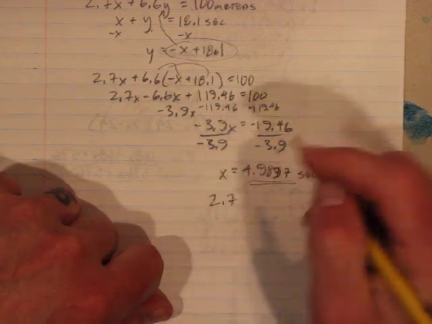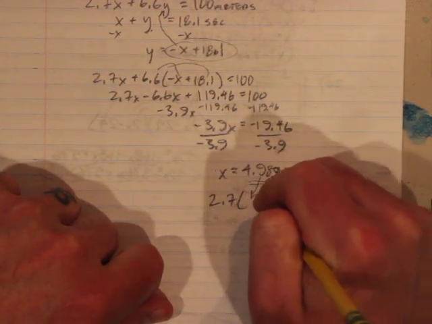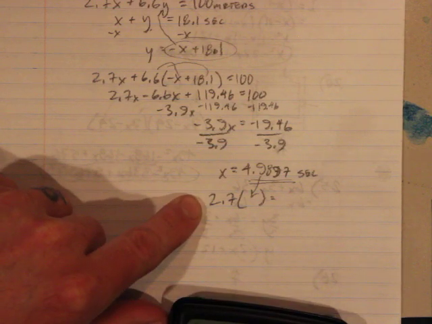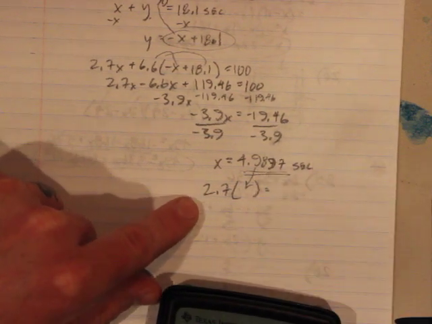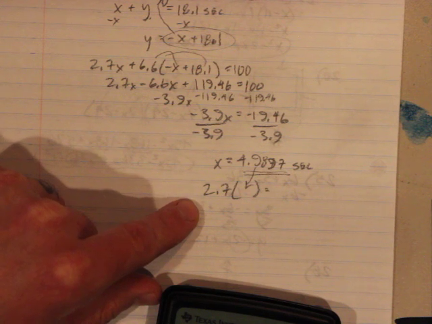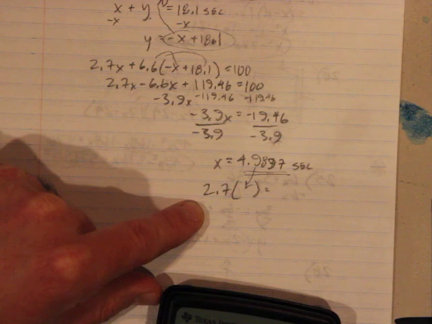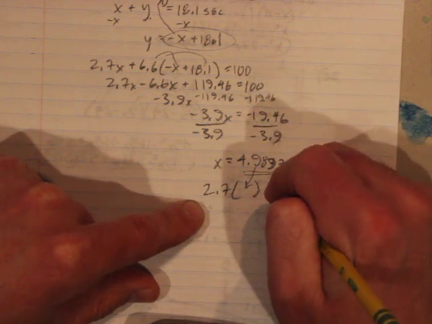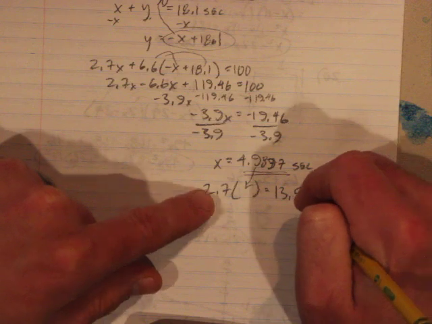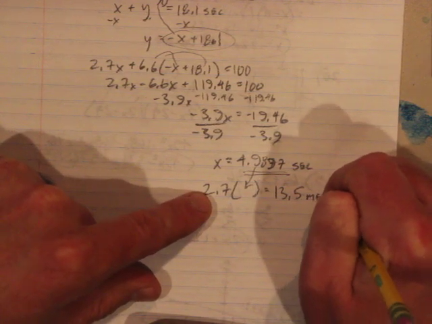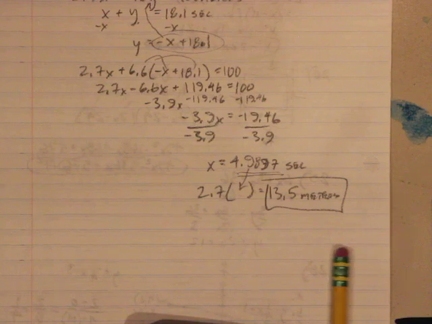So I go 2.7 times this. That'll give me the initial phase, because this is how many seconds she's in that initial phase. So I go 4.9897 times 2.7, oops. And that gives me about 13.5 meters. There we go.